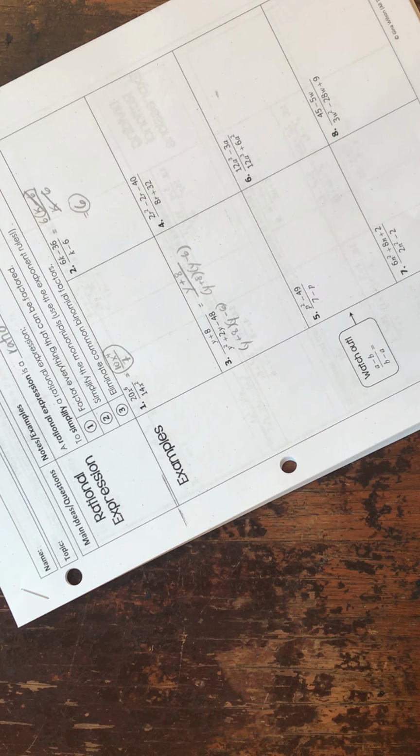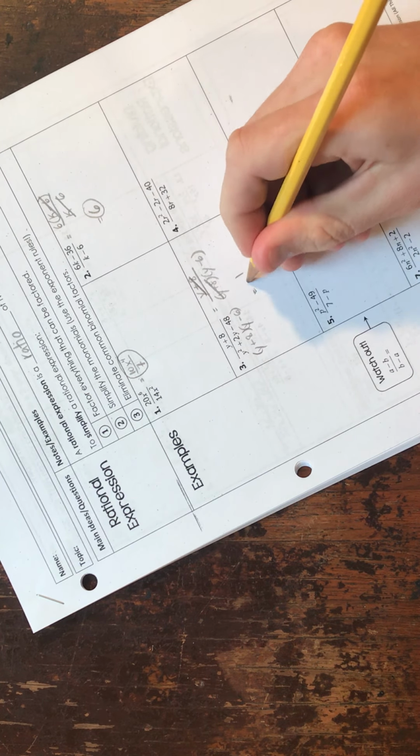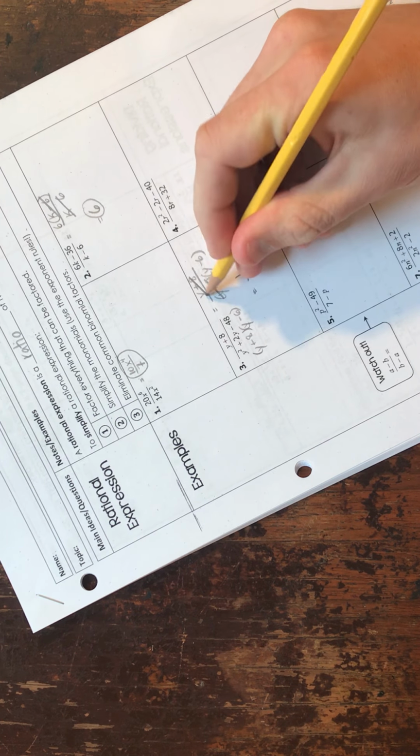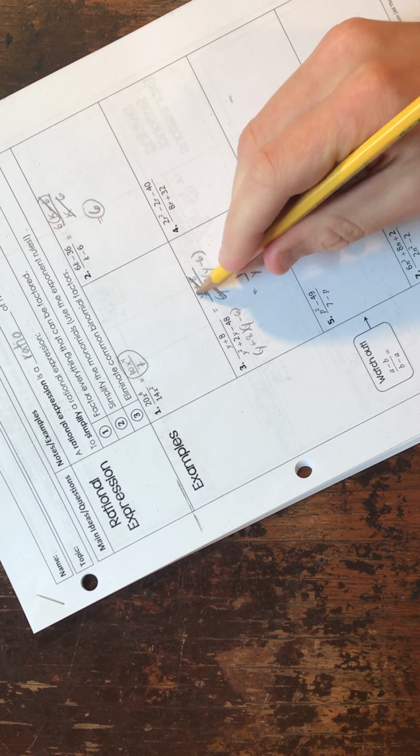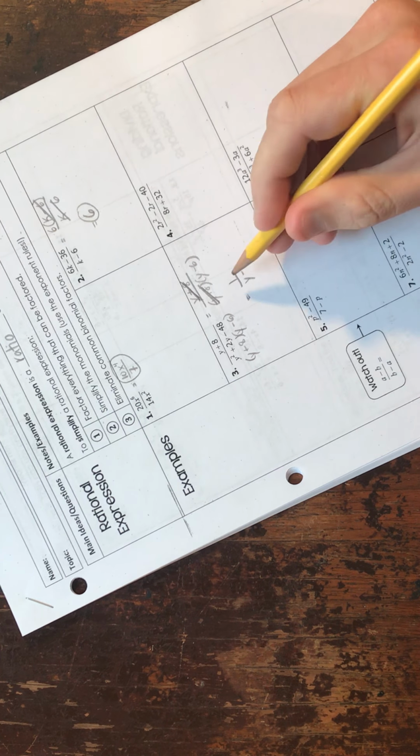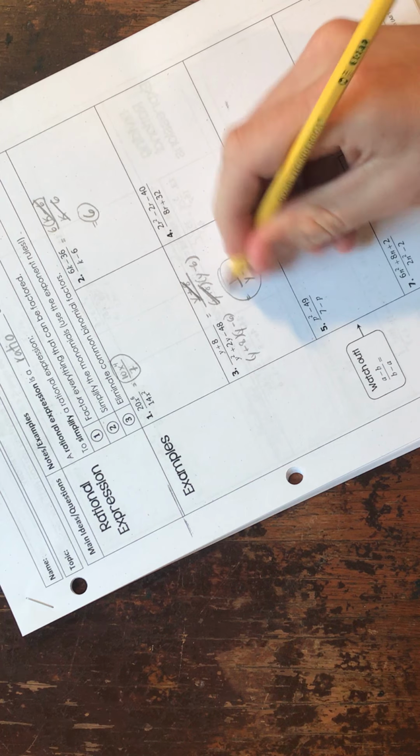So I'm going to rewrite these as y plus 8 times y minus 6. And you guys see that common binomial? y plus 8 and y plus 8. When our entire numerator cancels, but there's still something in the denominator, we just put a 1 up in the numerator. That's why I got 1 over y minus 6, and that'll be my answer.